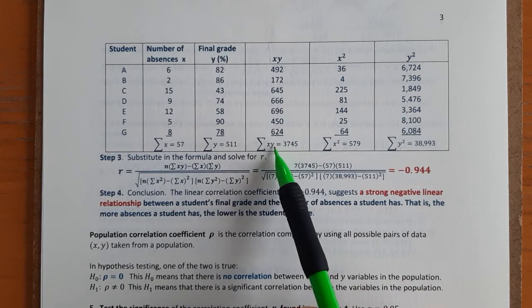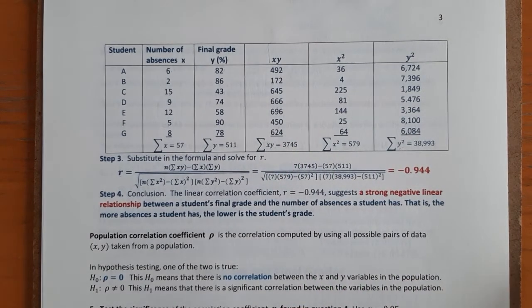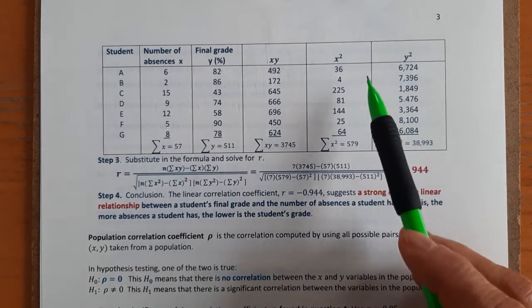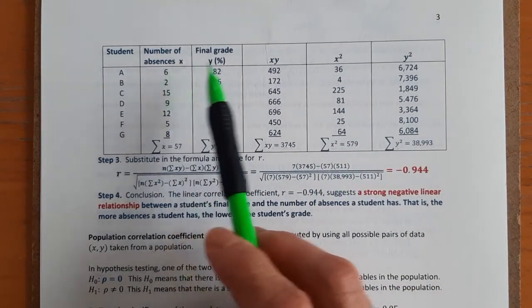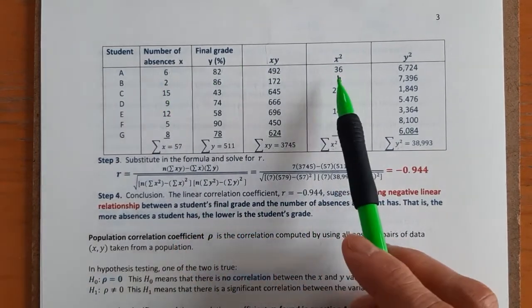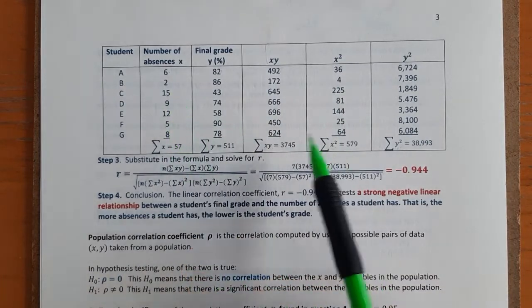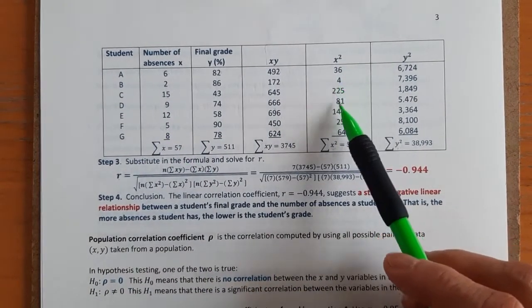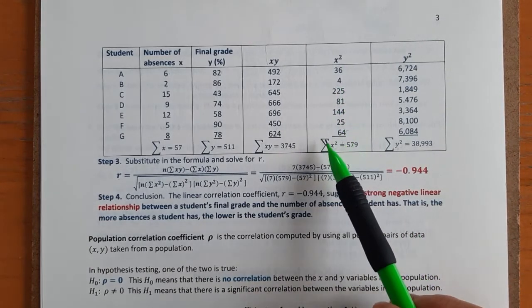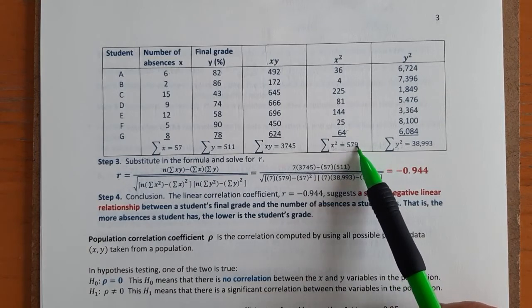Summation of xy is 3,745. We also need summation of x squared. 6 squared is 36. 2 squared is 4. 15 squared is 225. Keep going until 8 squared is 64, and add those 7 numbers together. Summation of x squared is 579.